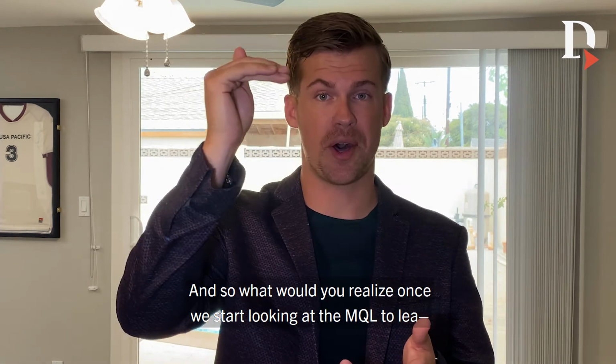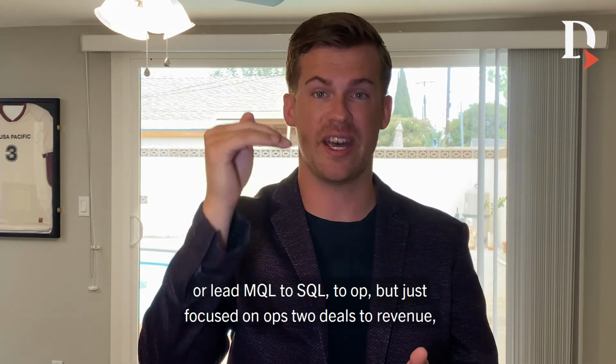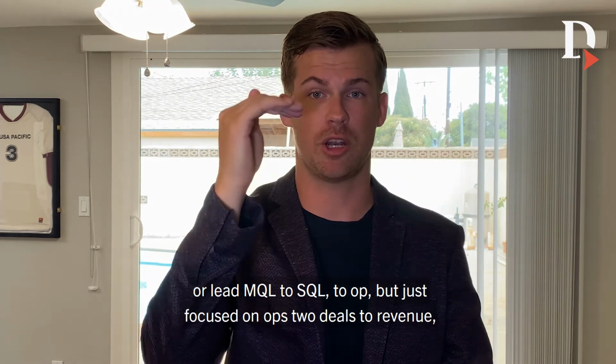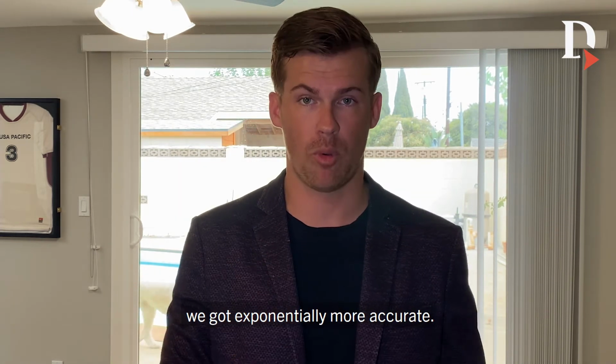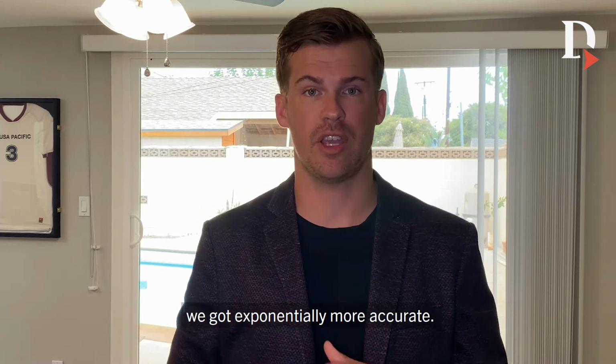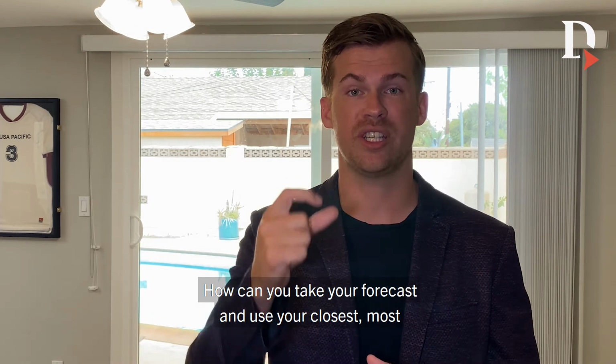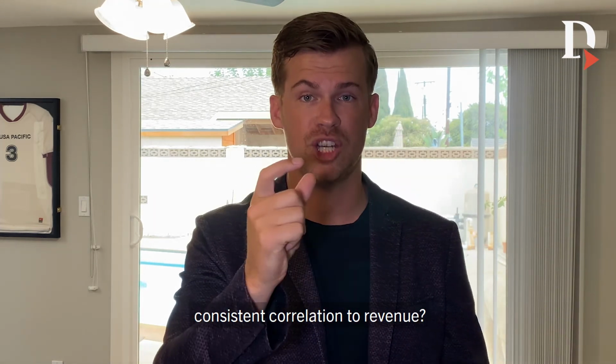And so what we realized is once we stopped looking at the MQL to lead, or lead to MQL to SQL to op, but just focused on ops to deals to revenue, we got exponentially more accurate. So a couple things to think about here. How can you take your forecast and use your closest, most consistent correlation to revenue?